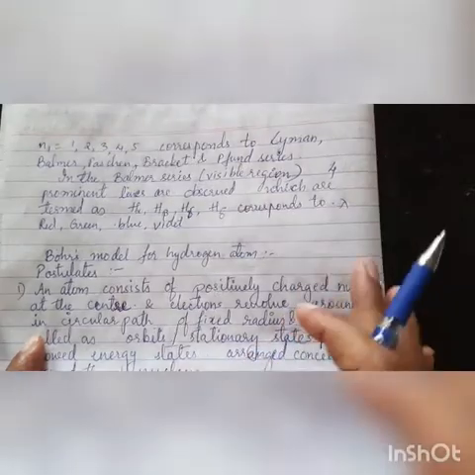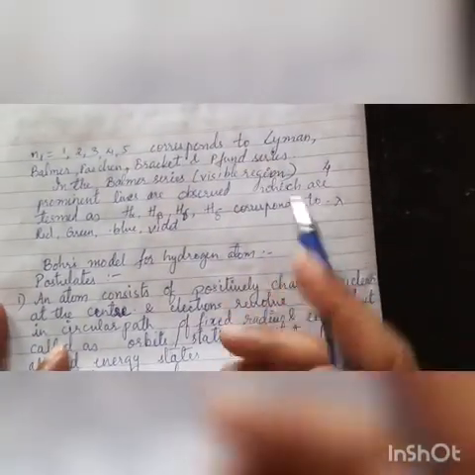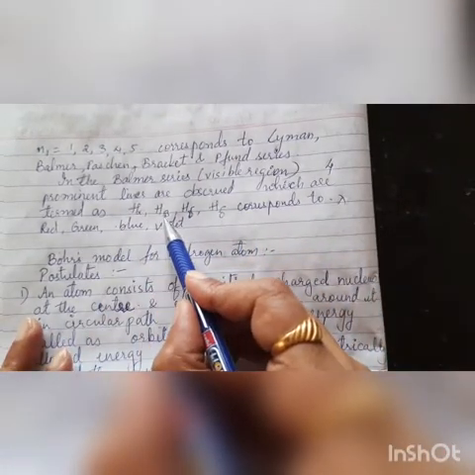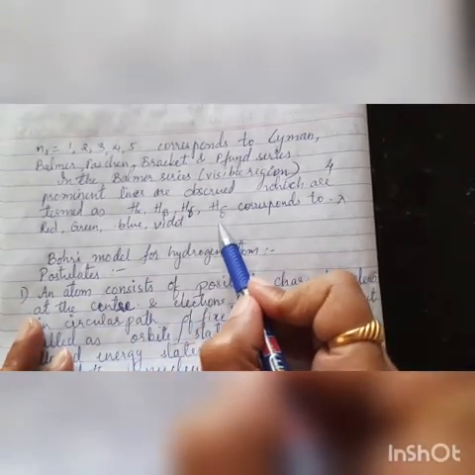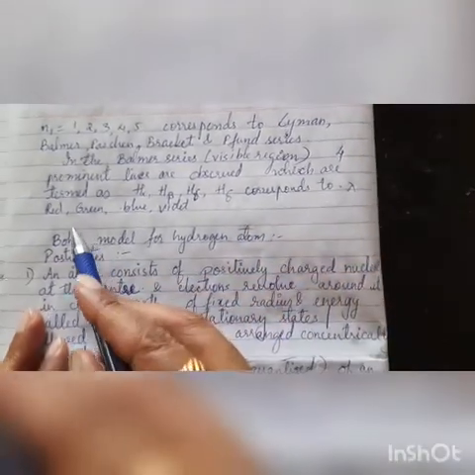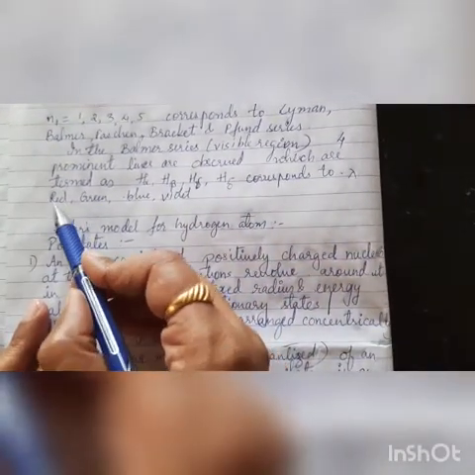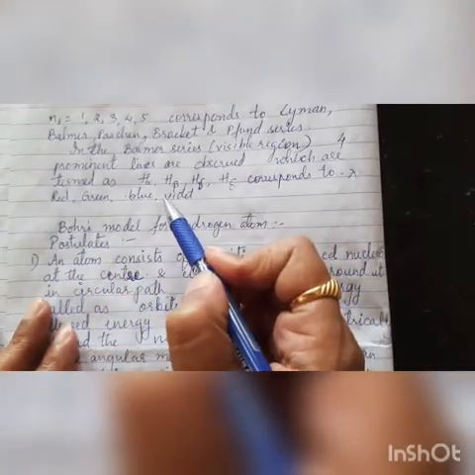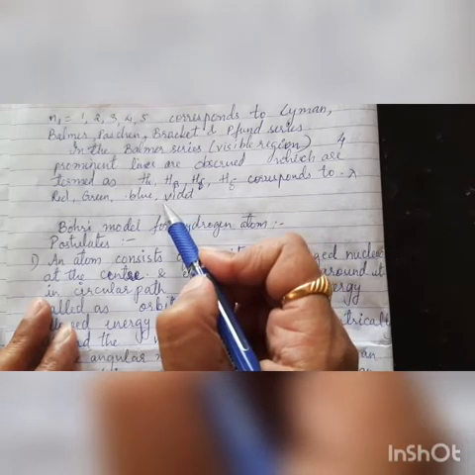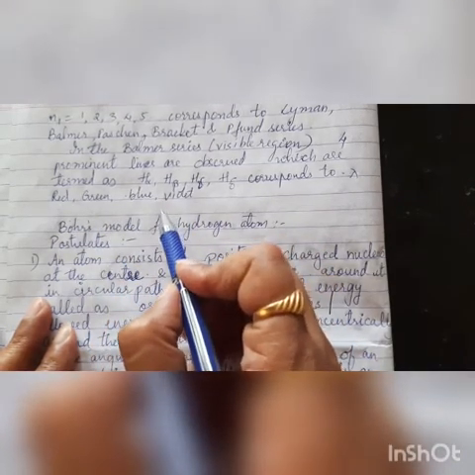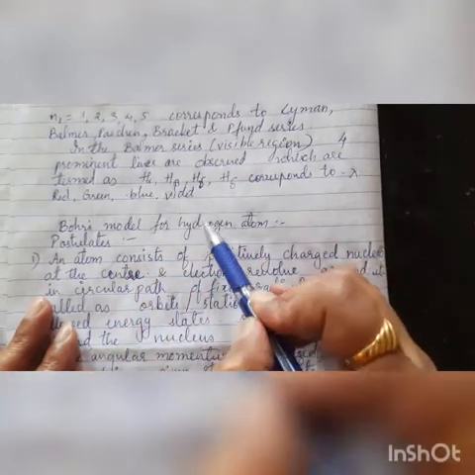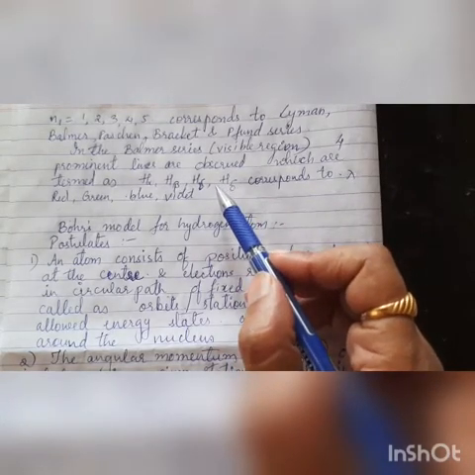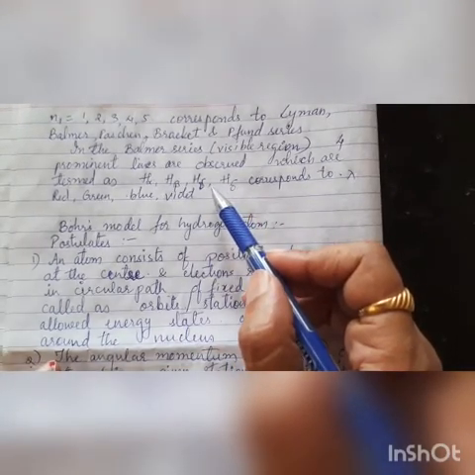So in the Balmer series, in the visible region, 4 prominent lines were observed, which were termed as H alpha, H beta, H gamma and H delta. These correspond to the wavelengths of colors, which are red, green, blue and violet. No doubt apart from that there were several other lines, but the prominent lines belong to these. So therefore Balmer gave these 4 important lines in the visible region. So this is about the line spectrum of hydrogen atom.